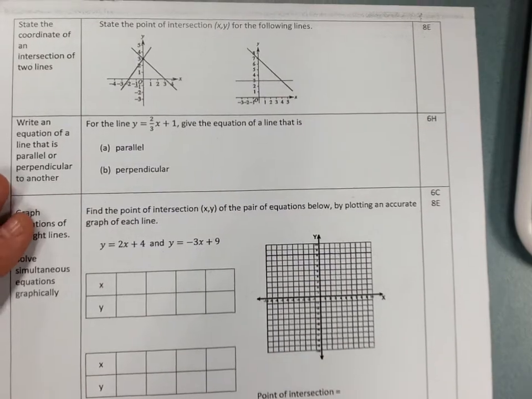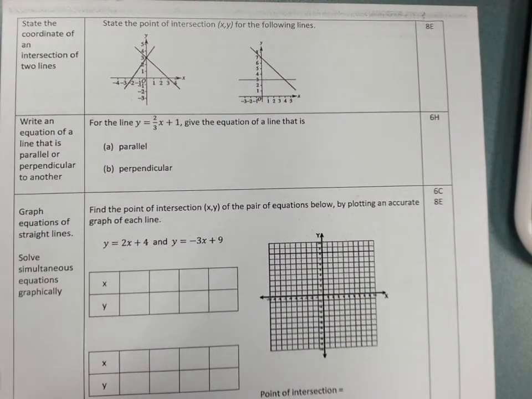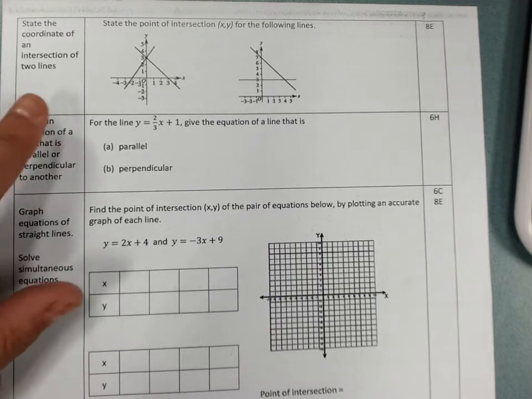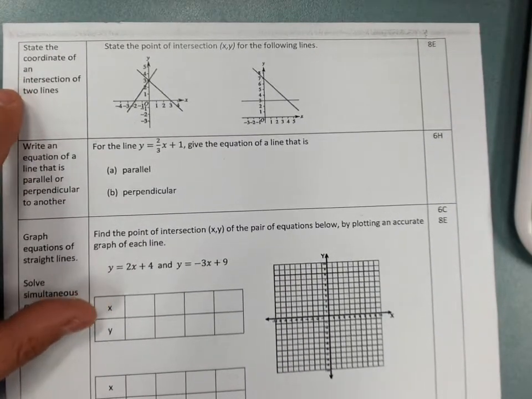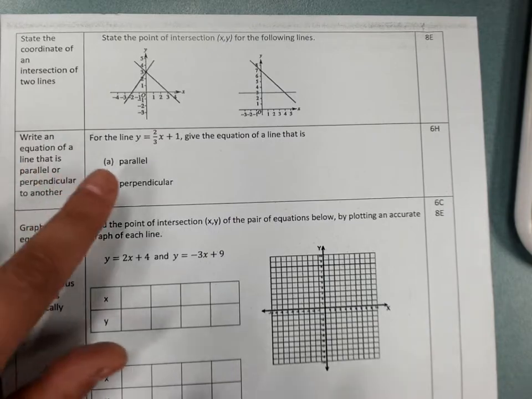This is the See I Can for Year 10 Linear Graphs and Equations, page 2. State the coordinate of the intersection of two lines.